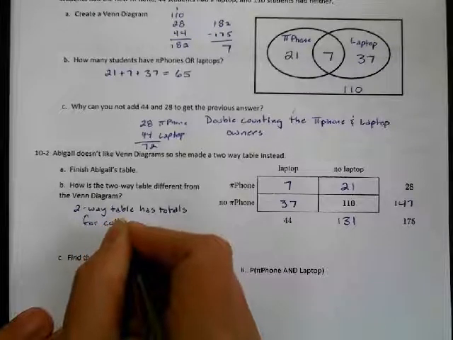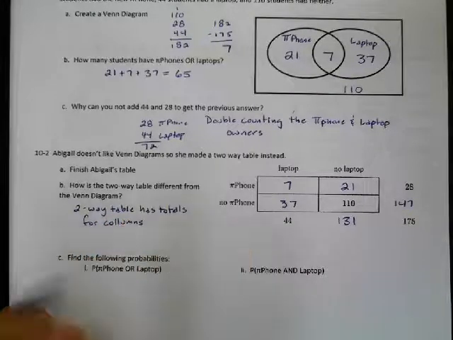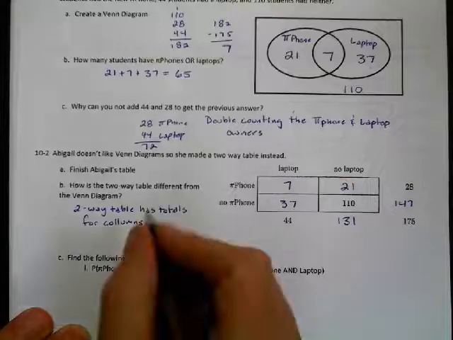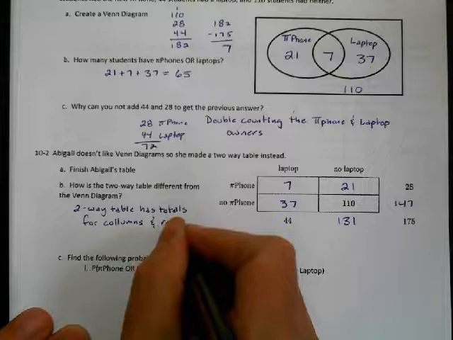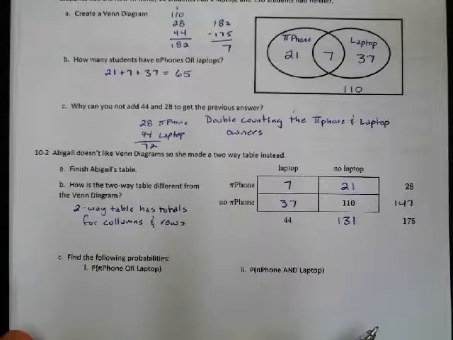I don't know how to spell columns. I think is it only one L? I don't know. Columns and rows. Pretty sure it's only one L because it looks wrong. But whatever. Words are hard, so we're just going to move on.